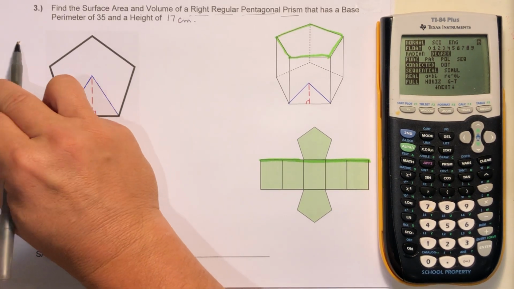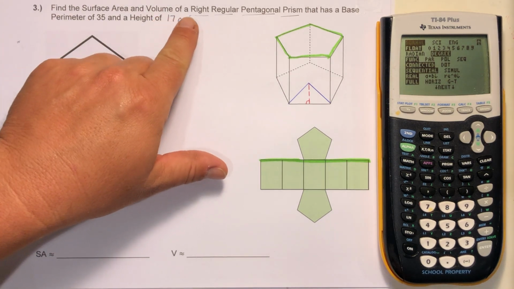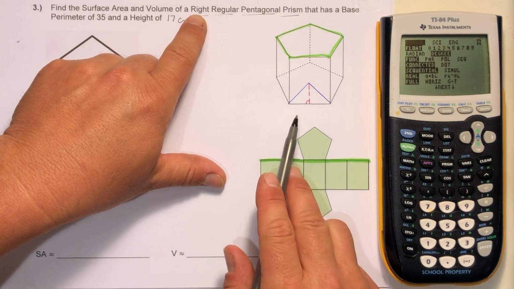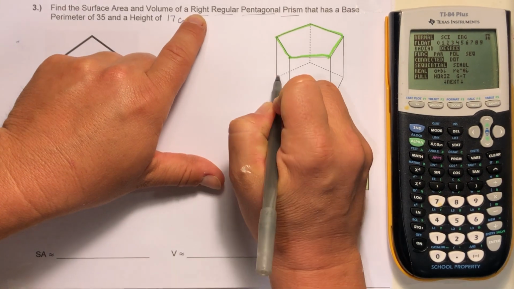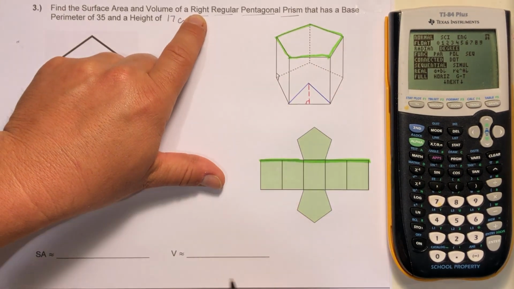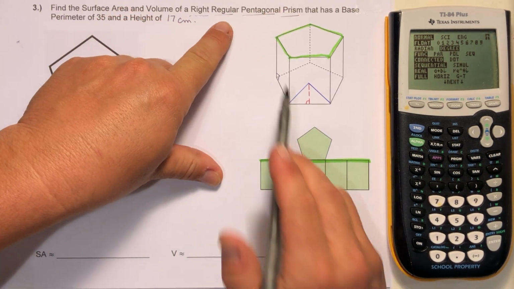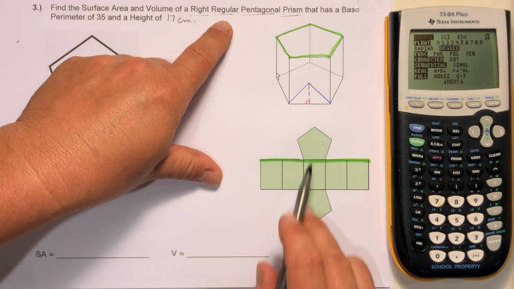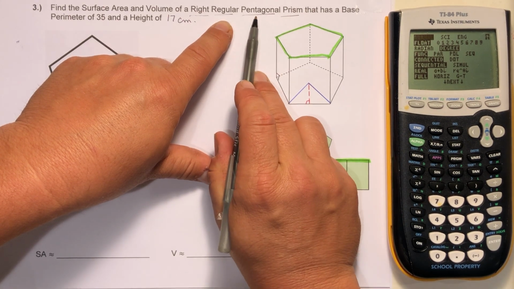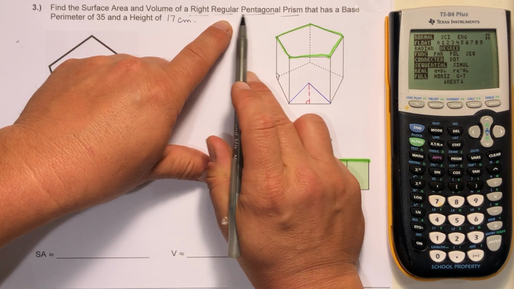All right, so here, this is the prism itself. If you notice, the right part of the title tells us that it's standing straight up. So if I wanted to, I could put little right angle markers here and show that it's standing straight up. Regular pentagonal prism. So this is important, right? Prism, obviously we have two congruent parallel bases, the two pentagons. Pentagonal, we just described that the bases each have 5 sides.